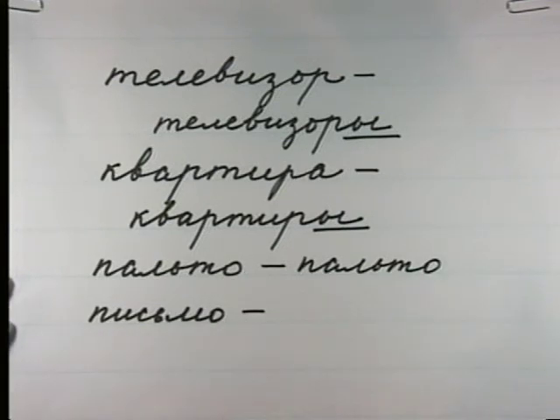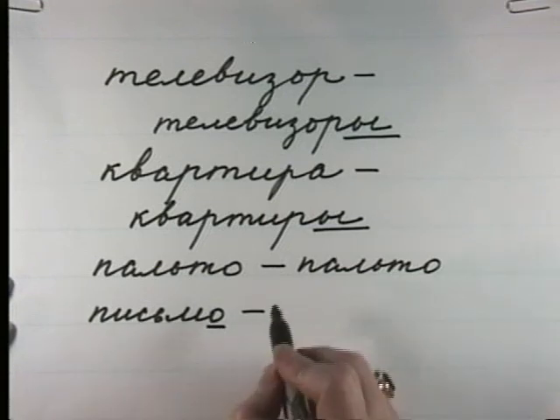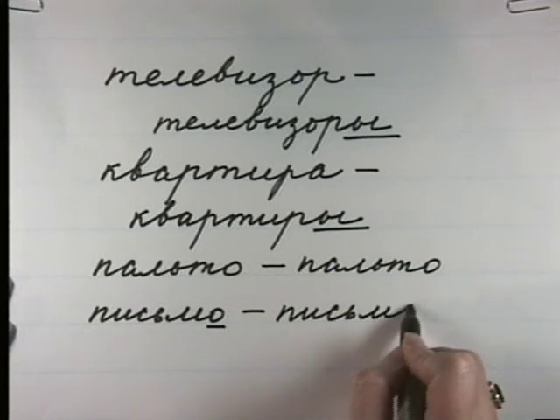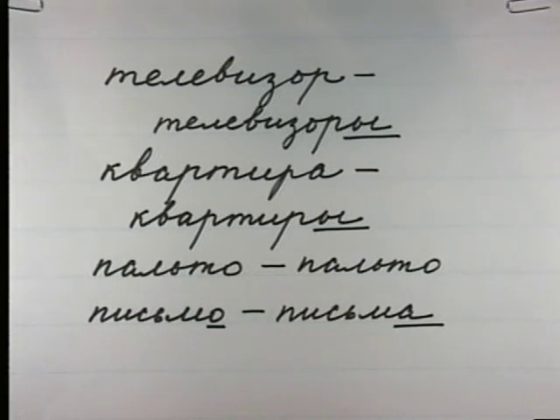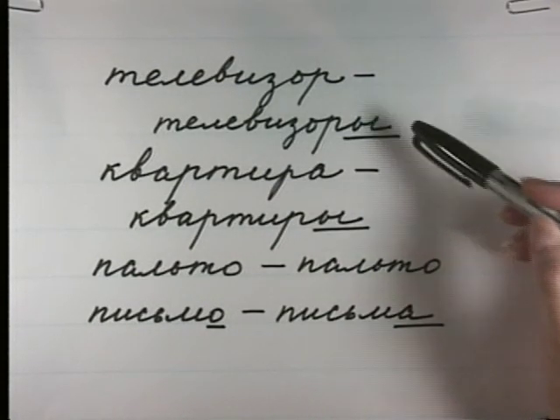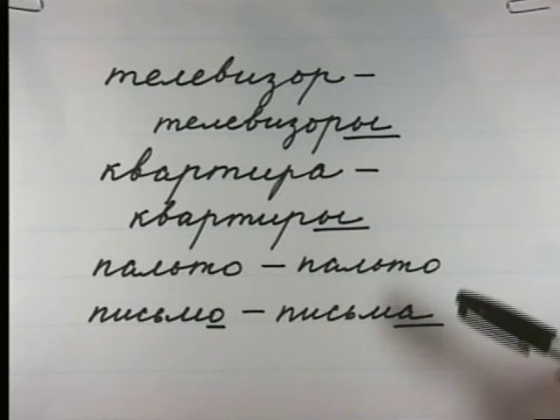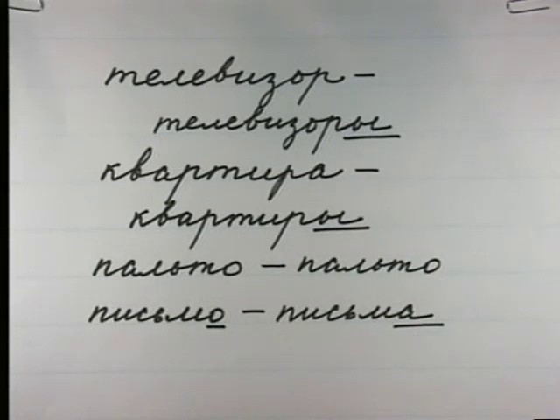But письмо is a Russian word. It's a neuter noun that ends in «о». So, what's the plural form? Письма. Телевизоры. Квартиры. Пальто. Письма.